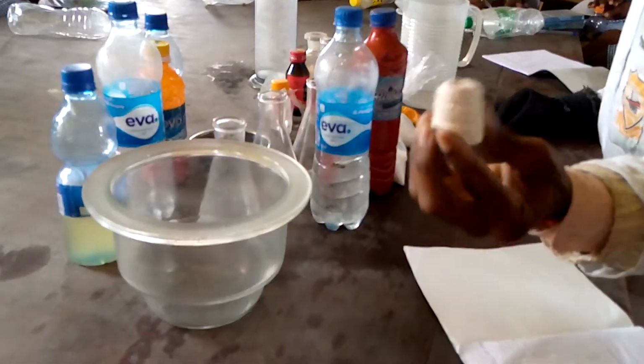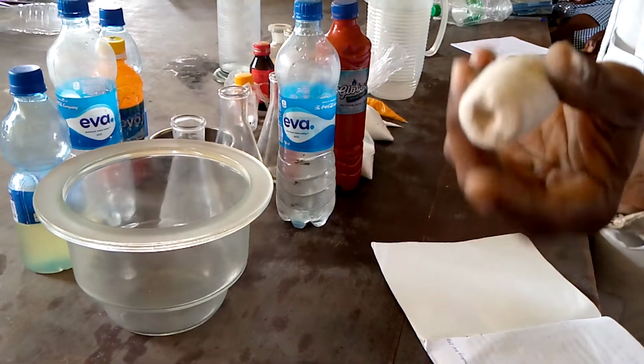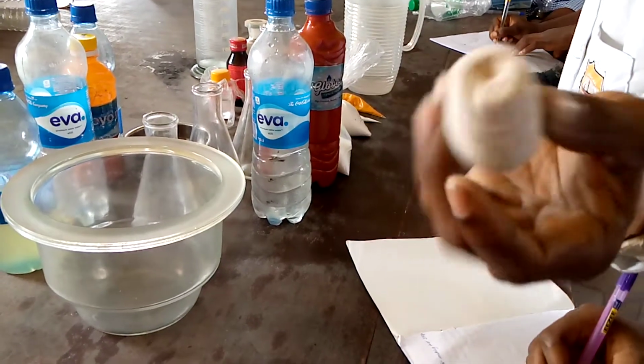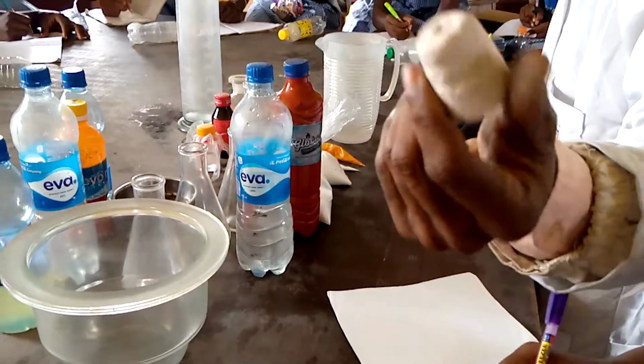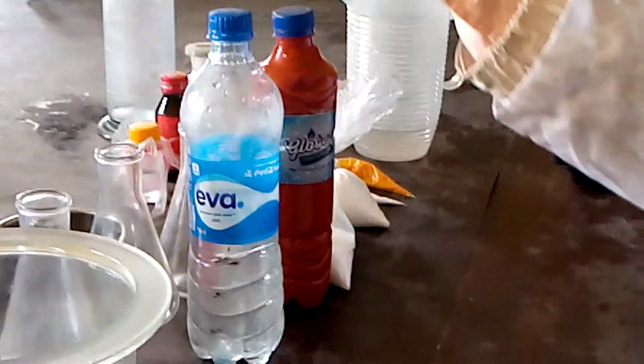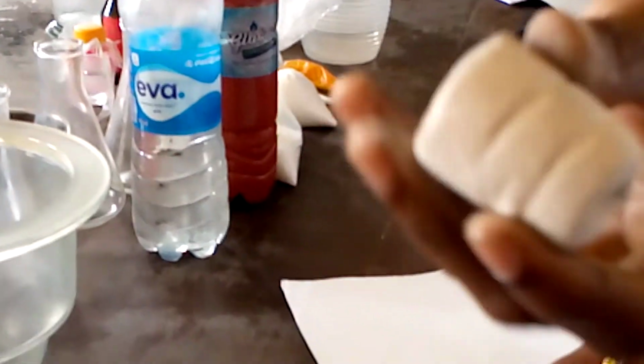This, we all know, is called kaolin. Kaolin is just added to the soap to make it strong and solidified. This kaolin, we're going to blend it to powdery form before we add it. You know this is very popular in the market. You can get it.